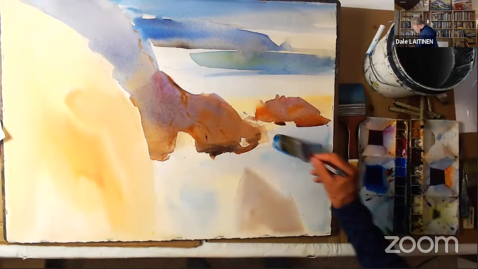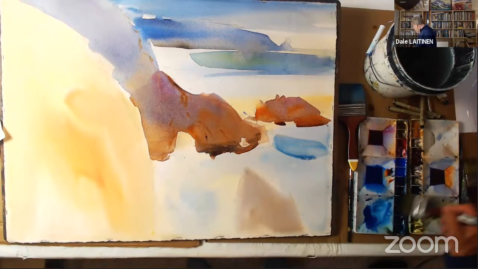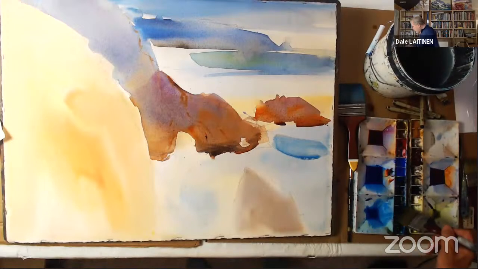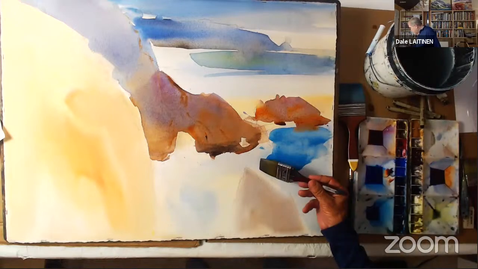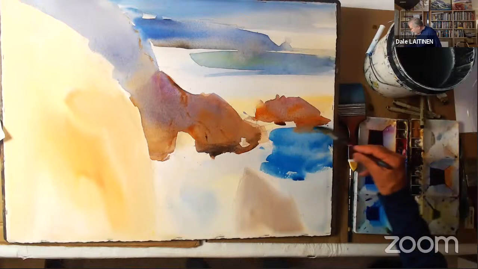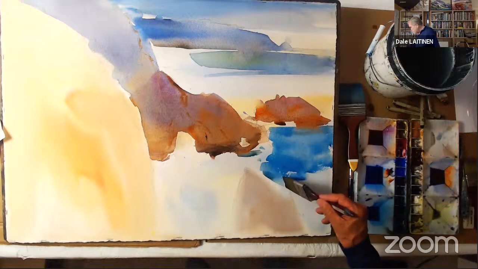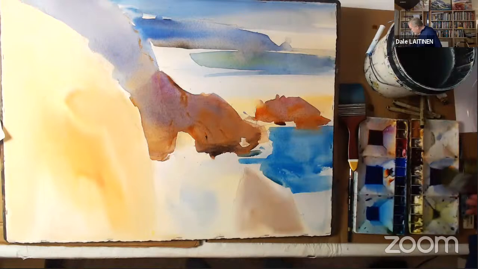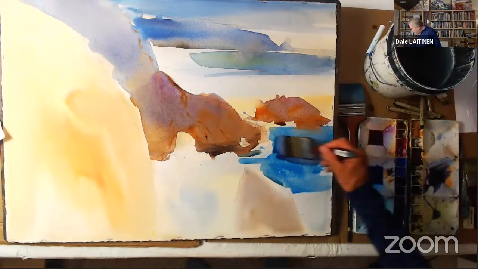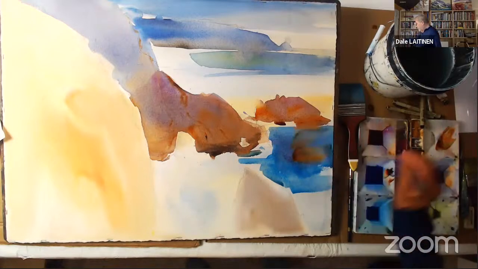So I'm mixing up a little puddle of phthalo blue green shade. And I'm going to wash that into the water here. I'm not going to keep it this vibrant, but I'm going to start with this and let some of the rock shapes drift in. Then I'll add a little something to mute it down, a little bit of violet, a little bit of burnt orange. So we want to catch some of that.